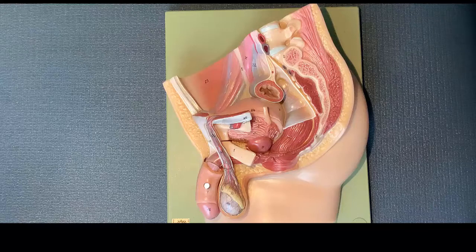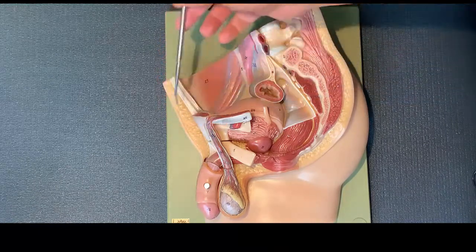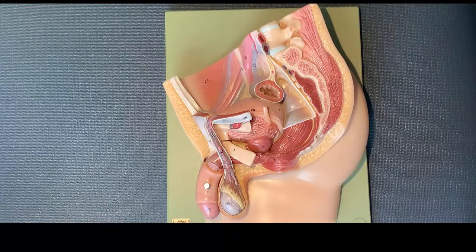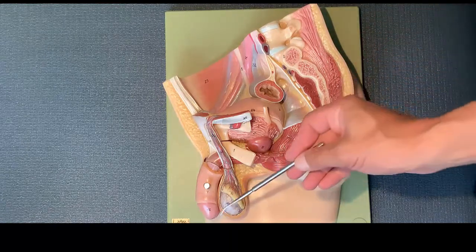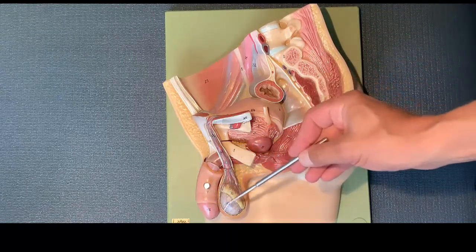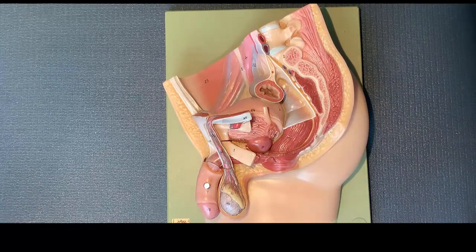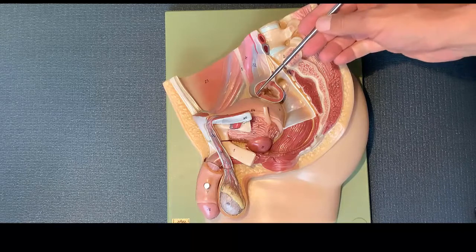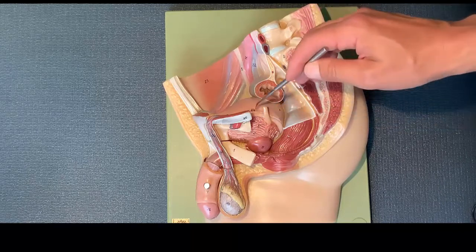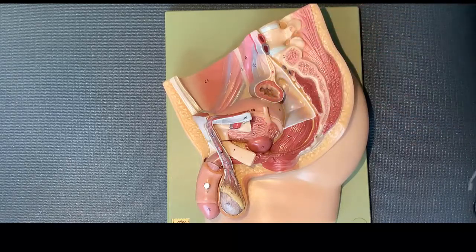We're now going to move our attention to the male reproductive system. Here again we see a model with a lateral view. Just for orientation, this is the anterior part of the model, this is the posterior part of the model. We see the penis and the scrotum with the testes within. Just for orientation again, we've got the urinary bladder here in this model.